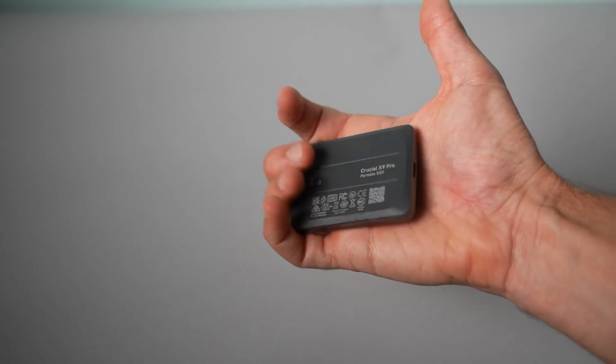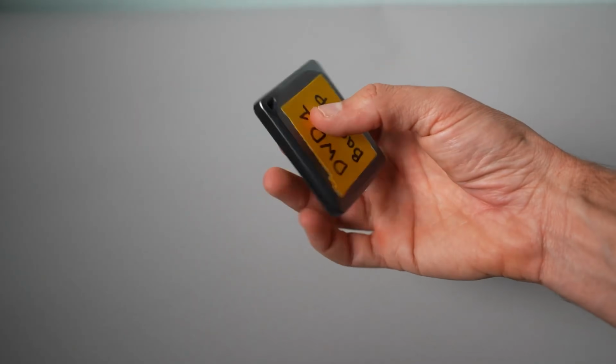These days, I have been editing off a 4 terabyte SSD called the Crucial X9 Pro. This is not sponsored. I've bought all of these so far with my own money. I'm just mentioning them because they are super small, ripping fast, and right in the price range of all the other SSDs.